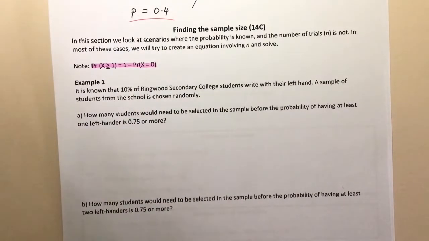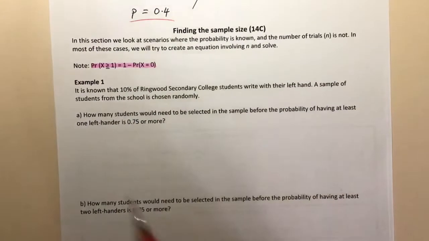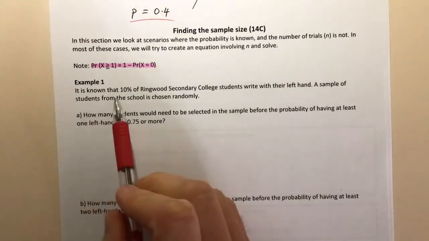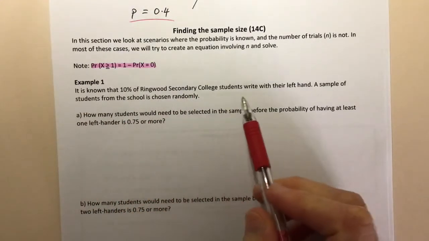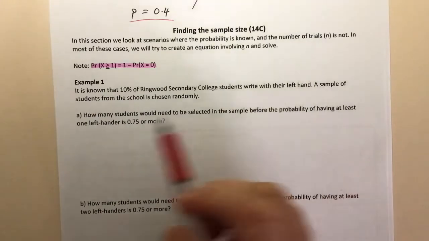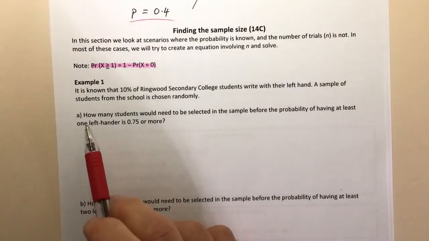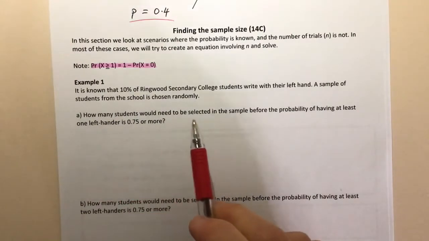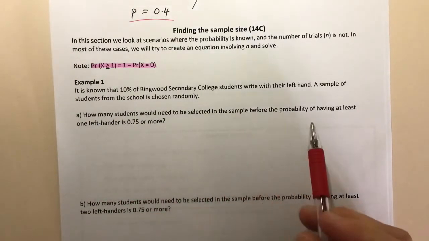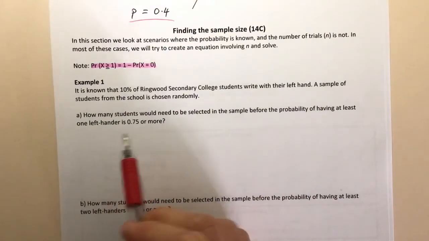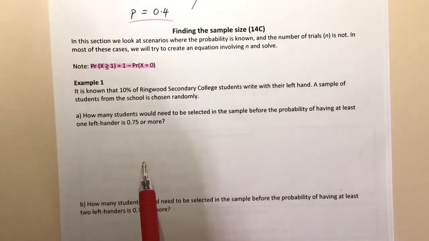Okay, let's check out an example here. Let's say that it's known, and this is made up, that 10% of Ringwood Secondary College students write with their left hand, and a sample of students from the school is going to be chosen randomly. Part A of the question says, how many students would need to be selected in the sample before the probability of having at least one left-hander is 0.75 or more?